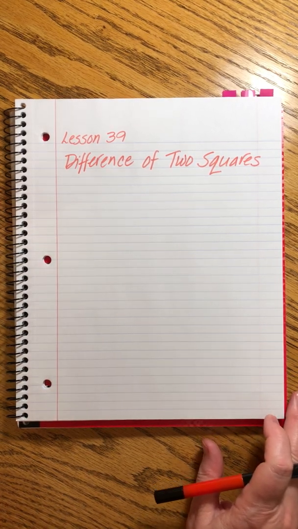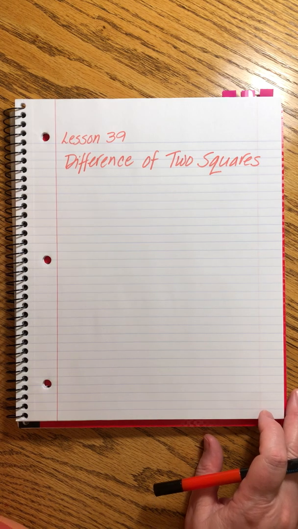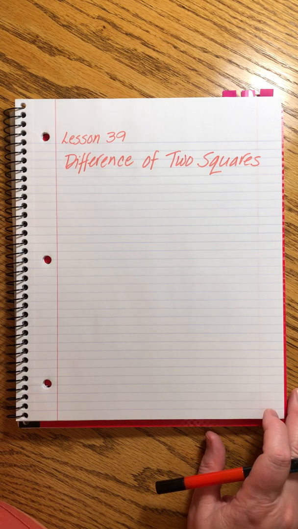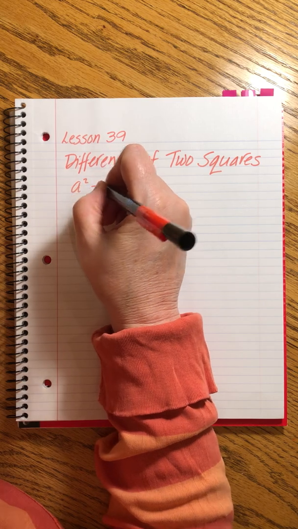Saxon Algebra 2, lesson 39. We have a little algebra and then a splash of geometry in this lesson. The algebra piece is called the difference of two squares. And we talked about this last year.